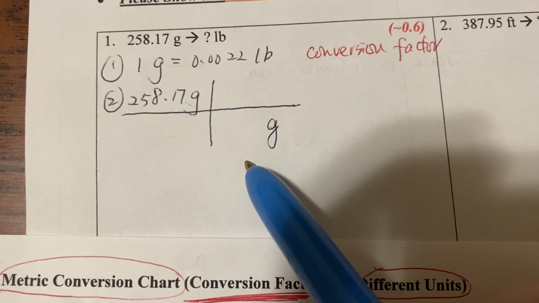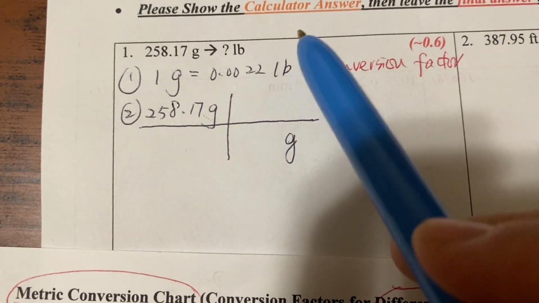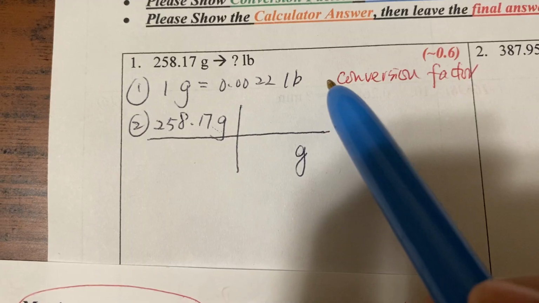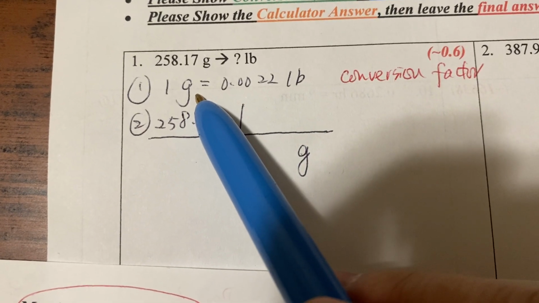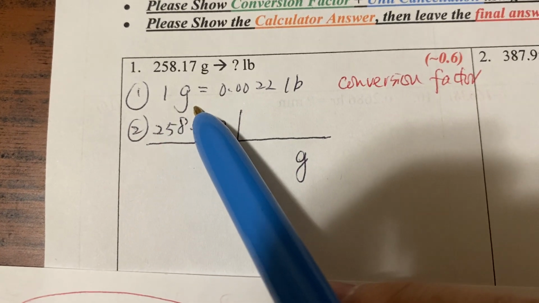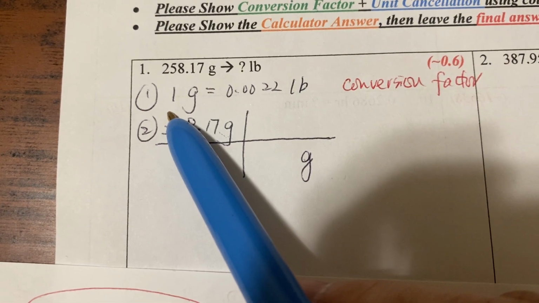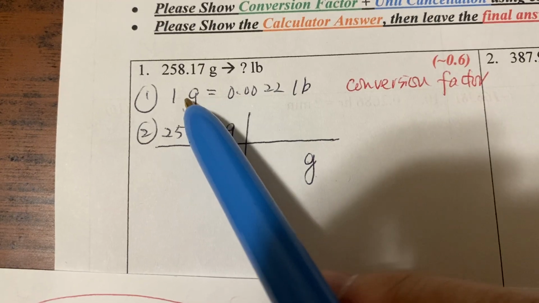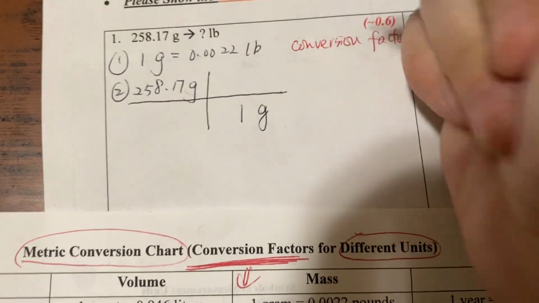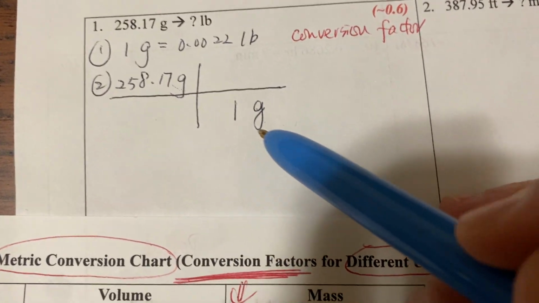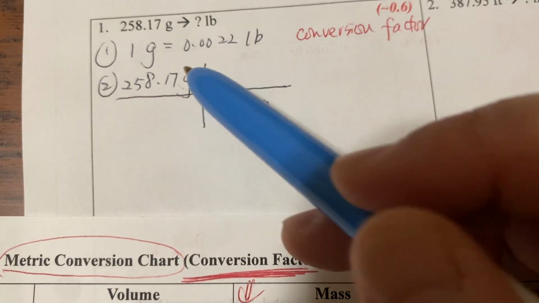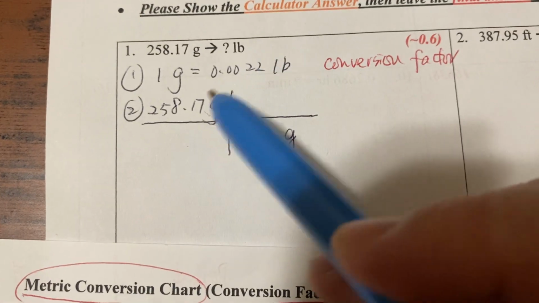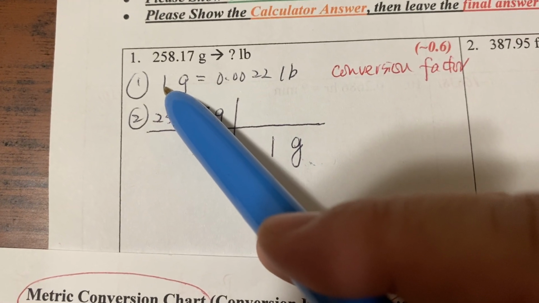So what should be put in front of the g? You want to go back to step 1. Step 1 is 1 g equals 0.0022 pound. So you look it up: the number before g is 1. So I'm going to put 1 g on the bottom. Again, how do I know that I have to put g? Because these two must have the same unit. And how do I know this is 1? We go back to step 1 to look up the number before the g, which is 1.